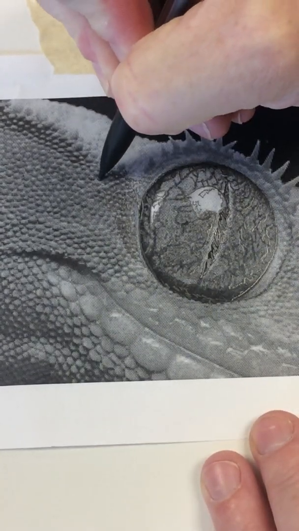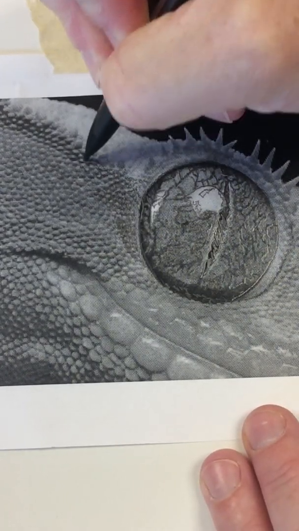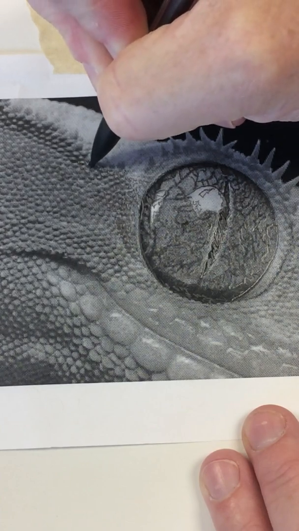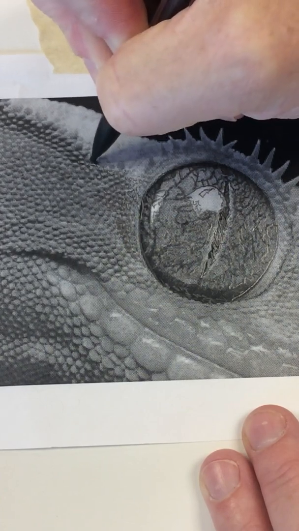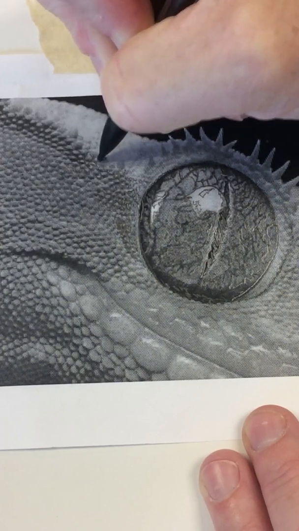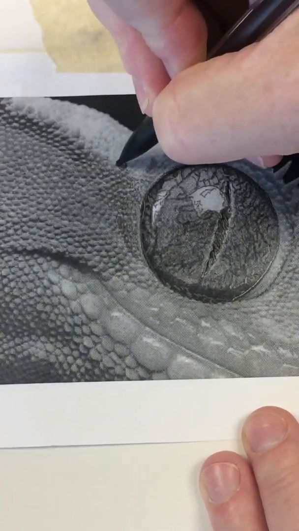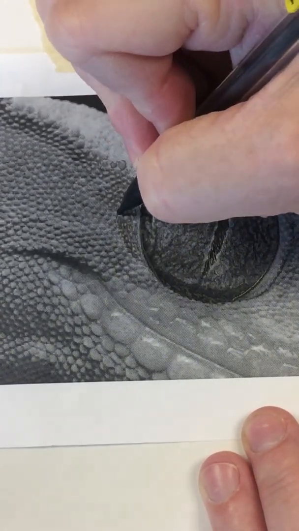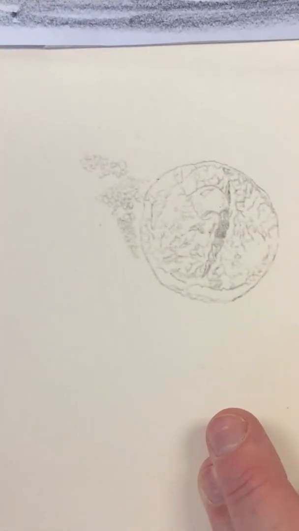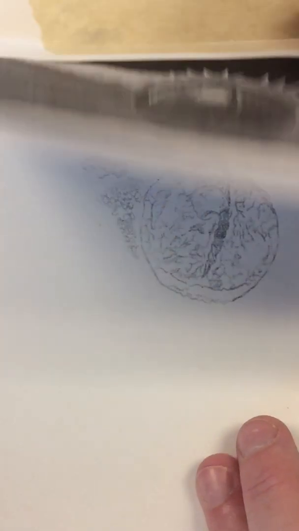So in my picture, I'm trying to make sure I'm outlining exactly where I see those little scales or bumps. I'm not just blindly making circles. I'm not blindly making lines. I am tracing on top of what I see, and that's going to help me tremendously in the long run. So now you can see those little details pay off in the end. It really does.